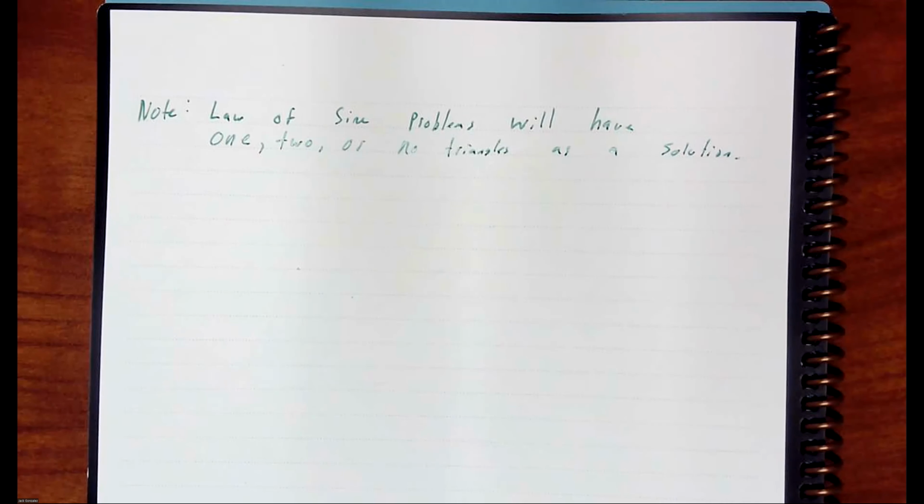So when you're solving them, it's possible you end up with an error, so there is no triangle. Okay, so when you're trying to solve it, that could happen. Now, I'll show you a picture in a second. I think I have it here somewhere.